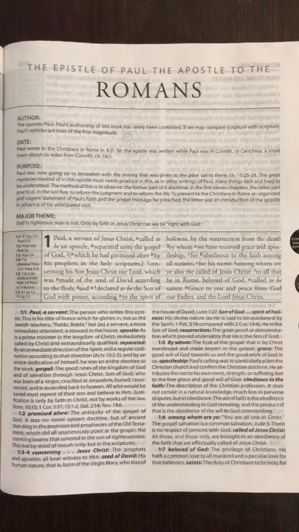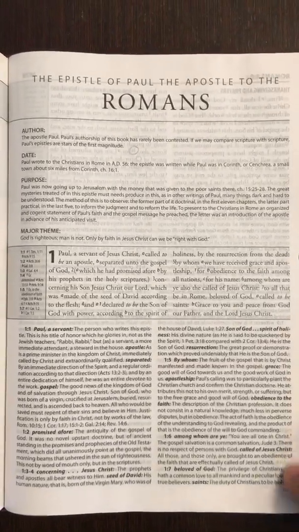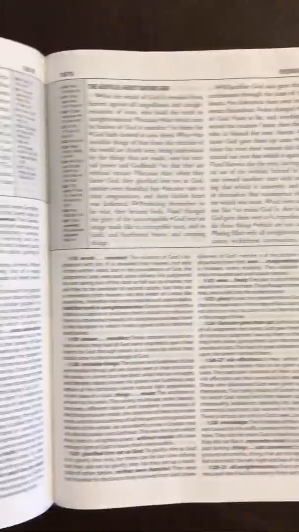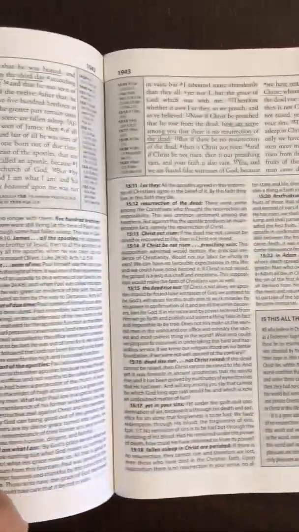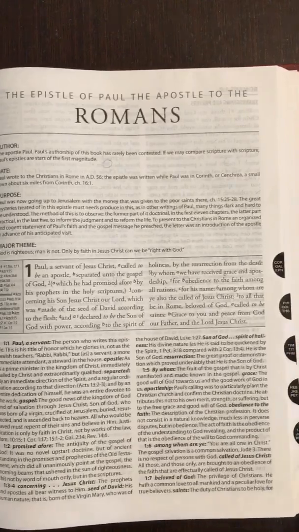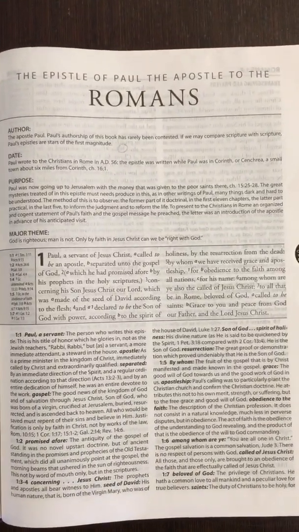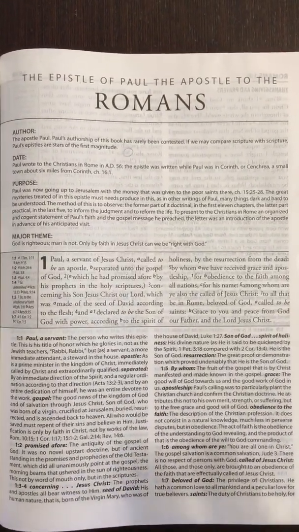But this study Bible has a lot more information than a regular Bible because it is a study Bible. So all the lower part is the study portion, which is not part of the scriptures, the whole Word of God, but it's part of commentators and their research.